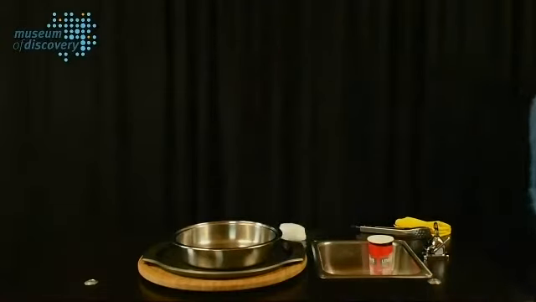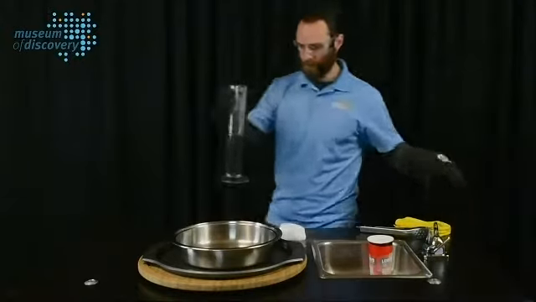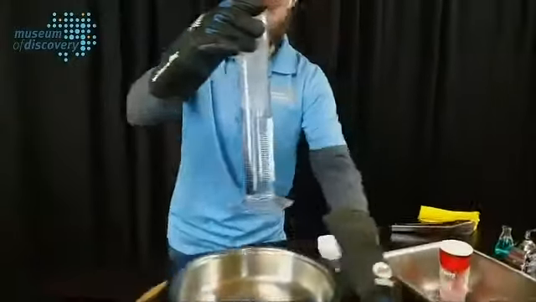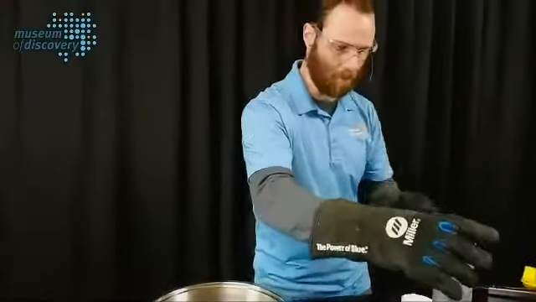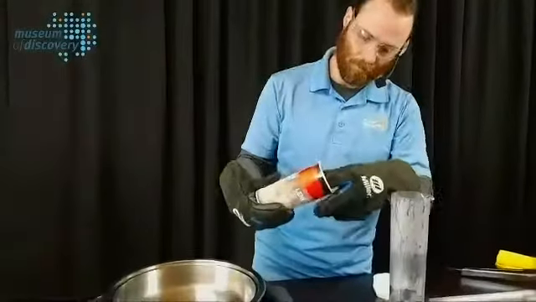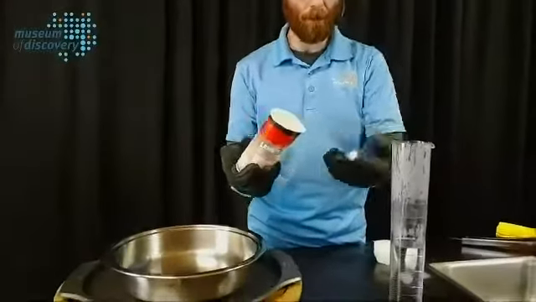So I have some hot water and a graduated cylinder. Now, a graduated cylinder is simply a container that is tall. So if we get this right here, I'm going to scoot this out of the way just for the time being. We'll come back to that momentarily. And we're going to get some dry ice and put it in.